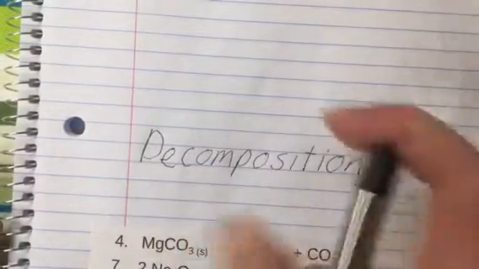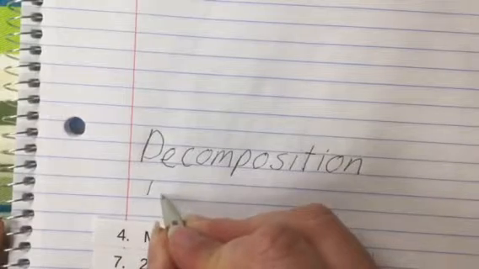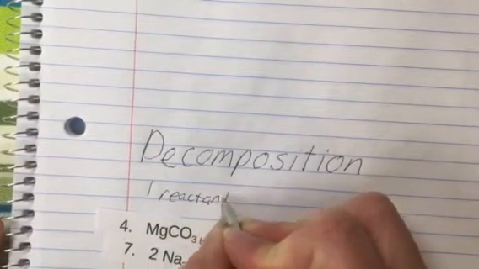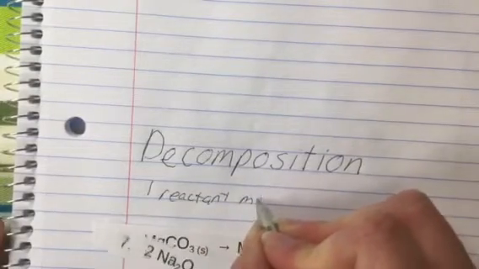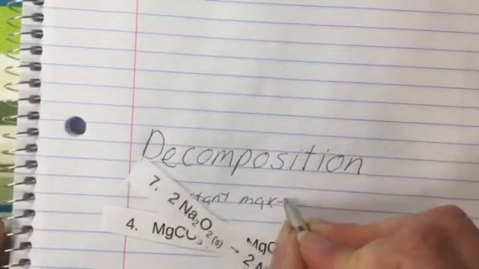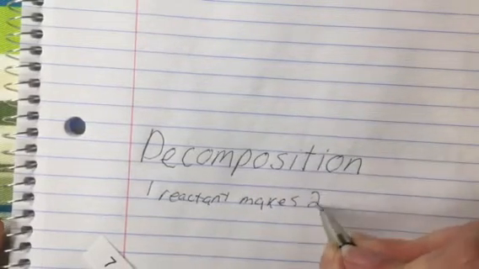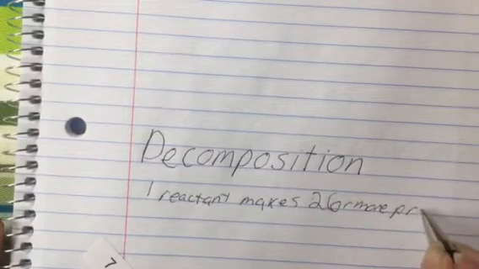So again, basically, what happens is one reactant makes two or more products.